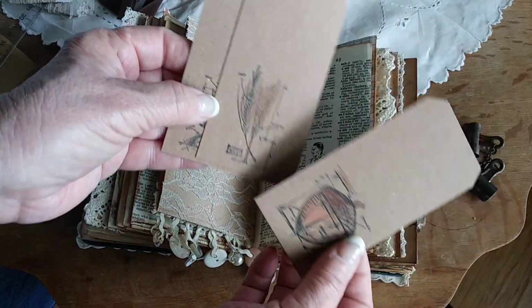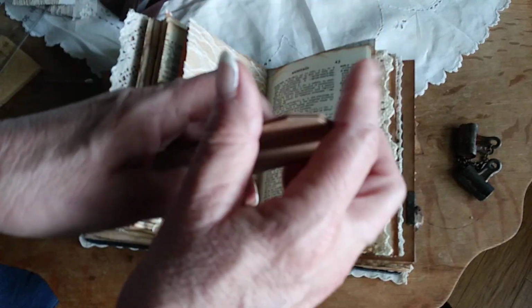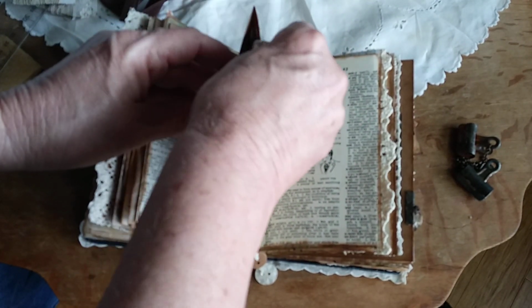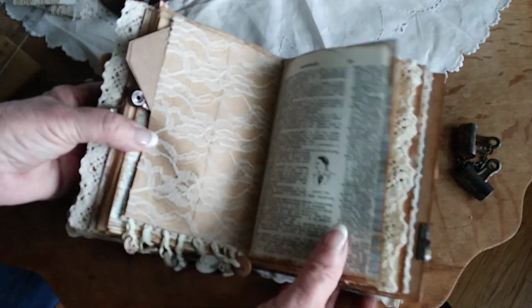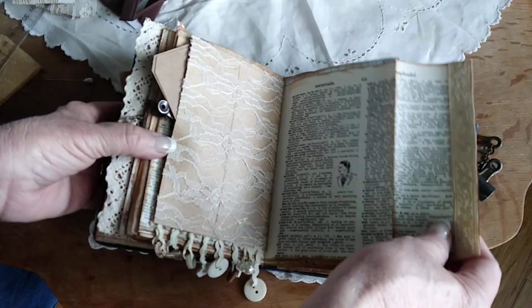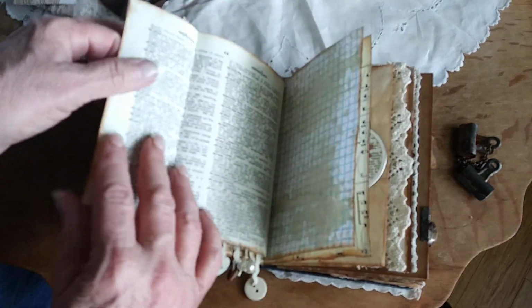Then this is just the inside of that envelope. I added 3 little tags. I believe those are Tim Holtz. It's Tim Holtz tag, blueprints. I think it's called blueprints. And then just some lace on the back of that envelope. Here's another piece of dictionary paper. I added the seam binding, or the seam tape, hem tape.